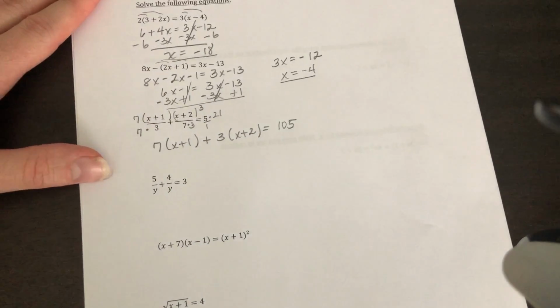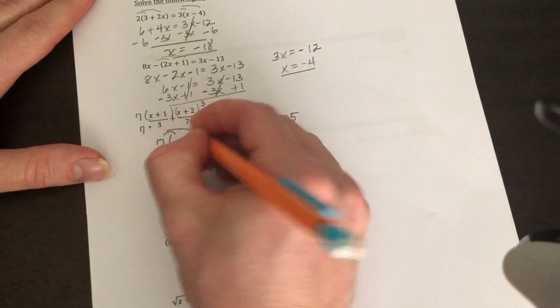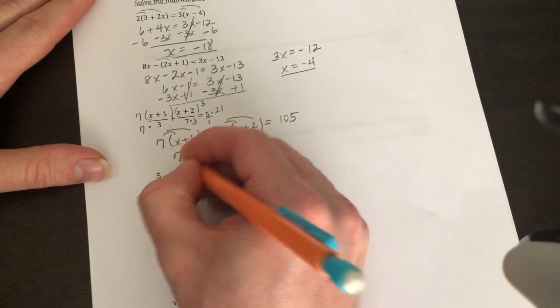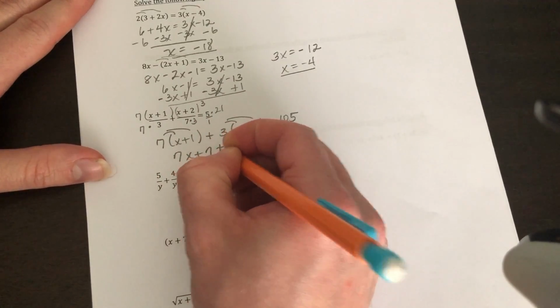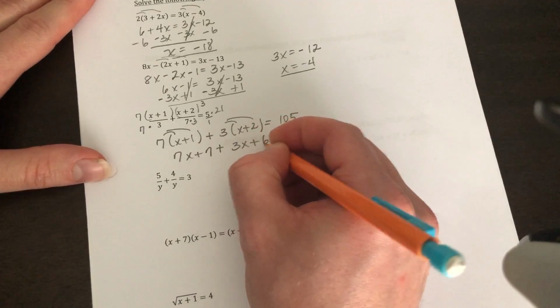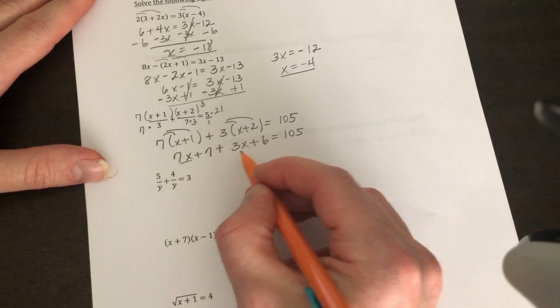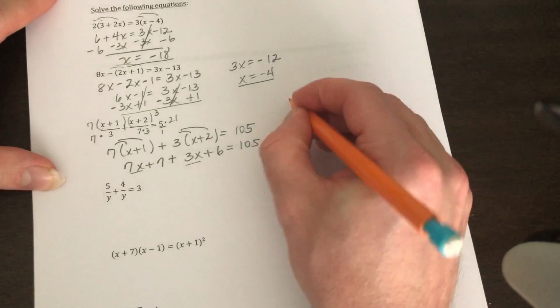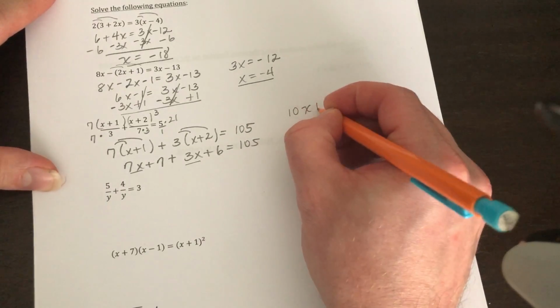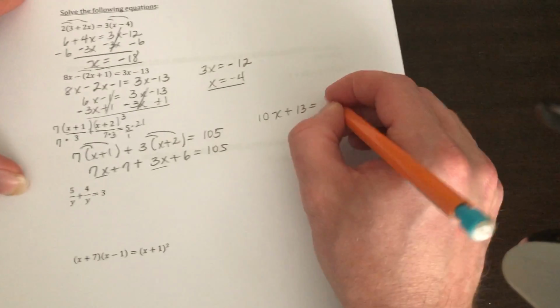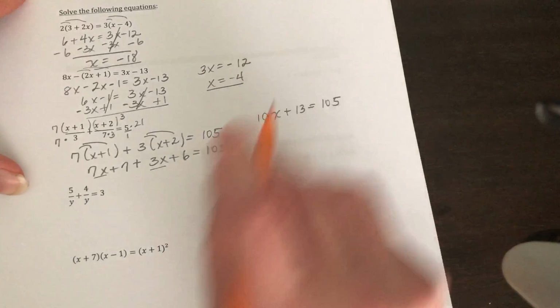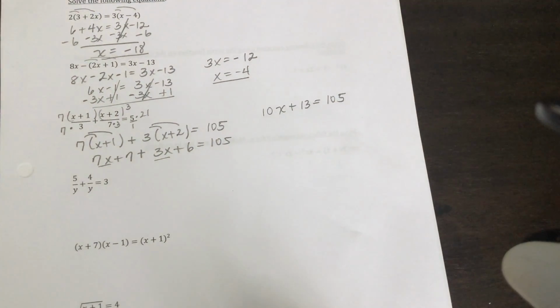Okay, so from here we're going to distribute the 7 out and the 3 out. So we get 7x plus 7 plus 3x plus 6 is equal to 105. We're going to combine our like terms. 7x and 3x is 10x plus 13 is equal to 105. We're going to subtract the 13 to the other side.